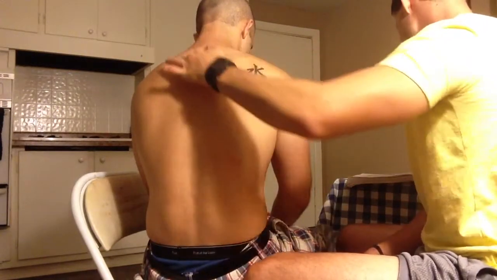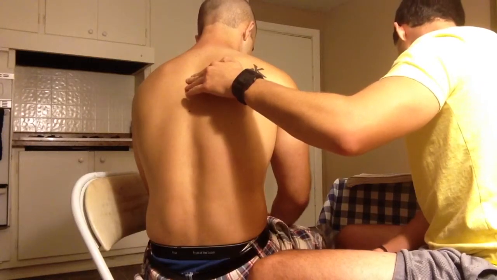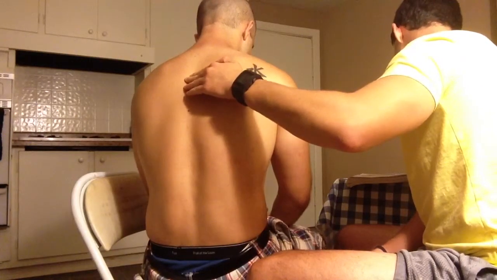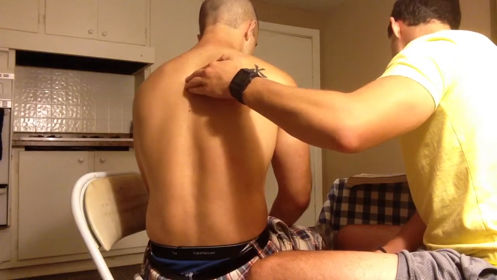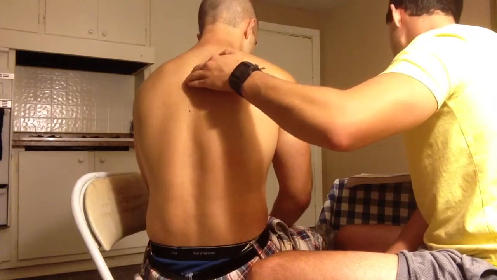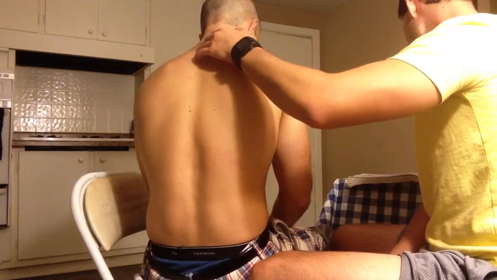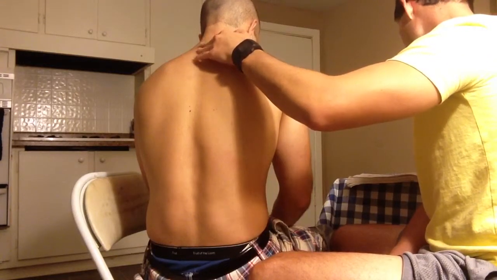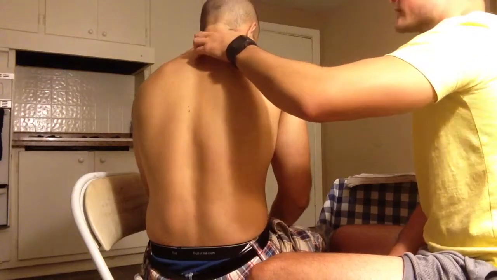So that would be your cervicis, and then your capitis is originating at the lower half of the ligamentum nuchae and spinous processes of the 7th cervical and upper 3 or 4 thoracic. So 7, and then upper 3 or 4, and then it's inserting at the mastoid process of the occipital bone.